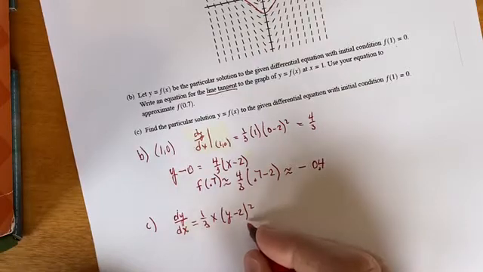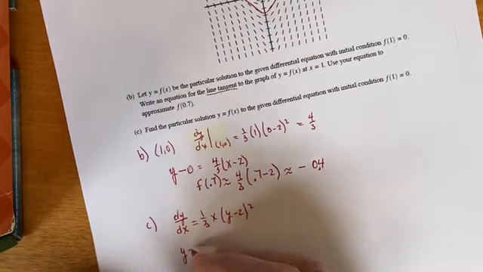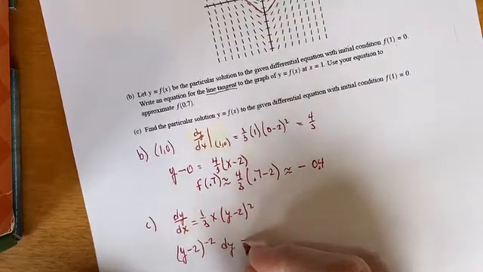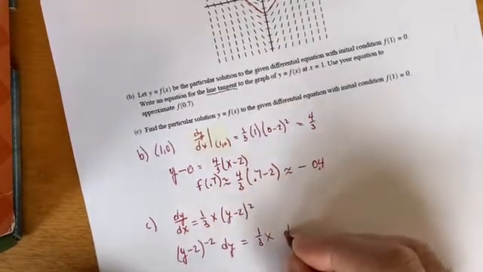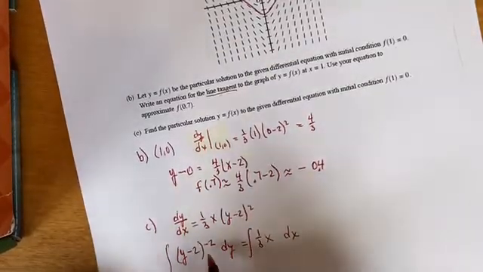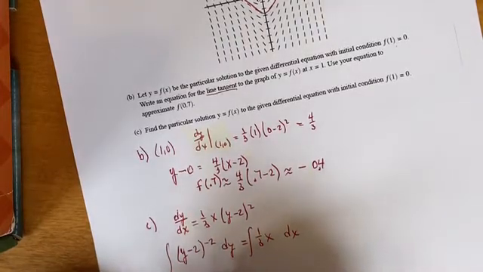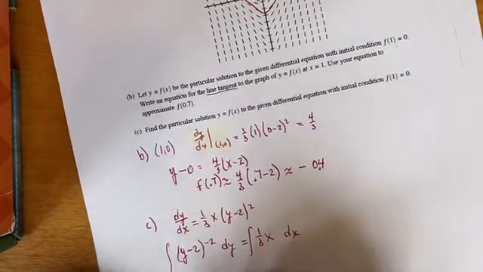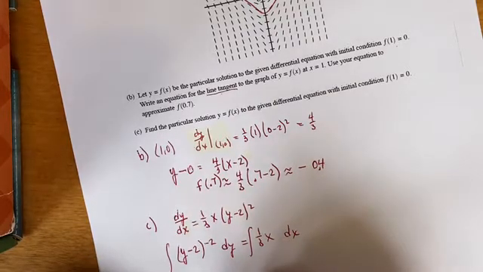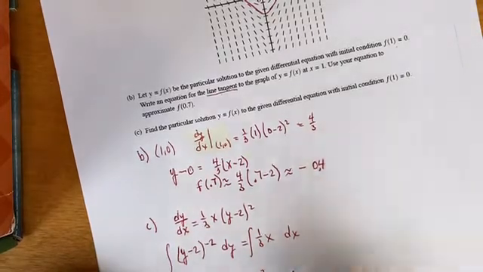So let's move this to the left side. Divide both sides by y minus 2 squared, which is y minus 2 to the negative 2, or 1 over y minus 2 squared, right? dy. And then 1/3 x dx. Okay? So if we integrate both sides, the integral of this, really you just add 1 to the power, that's y minus 2 to the negative 1, and divide by the new power, right? If you add 1 to the power and divide by the new power, we get x squared over 6 plus c.